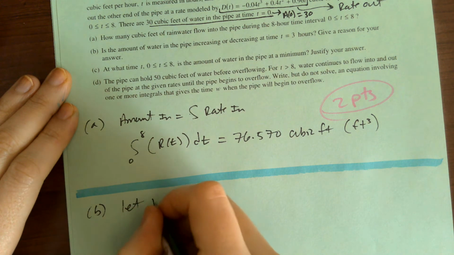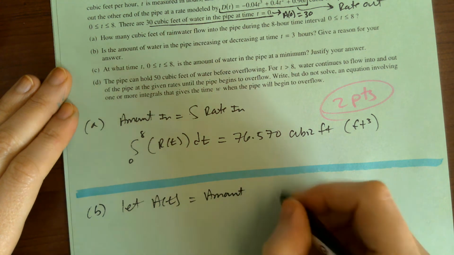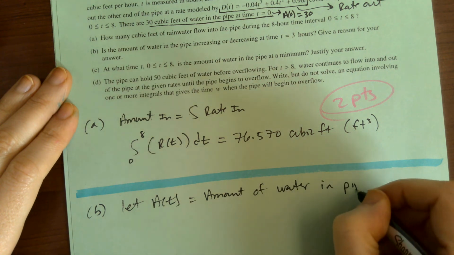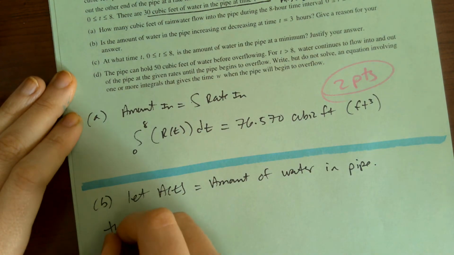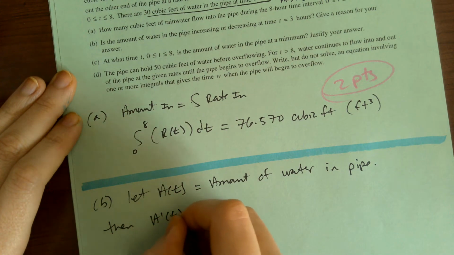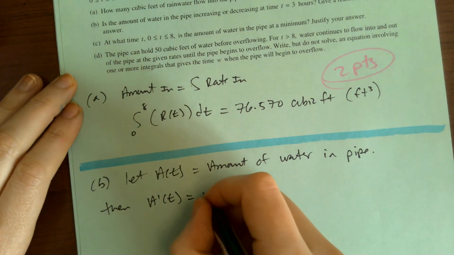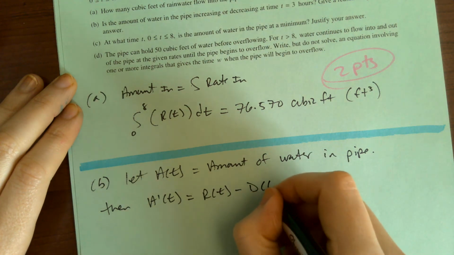I'll say let A of t equal the amount of water in the pipe. Then A prime of t is going to be the rate in minus the rate out, so R of t minus D of t.